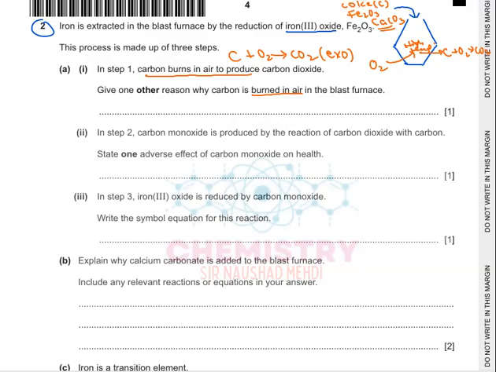So that's why we need a high temperature, and that's why we are oxidizing the carbon or the coke in the first step. So the answer would be to produce the heat or to create the high temperature in the blast furnace.